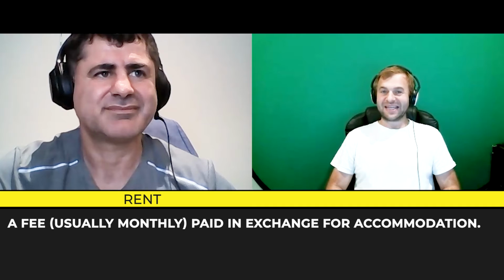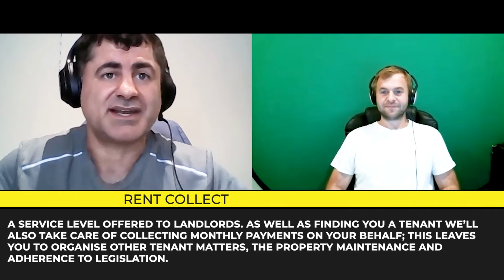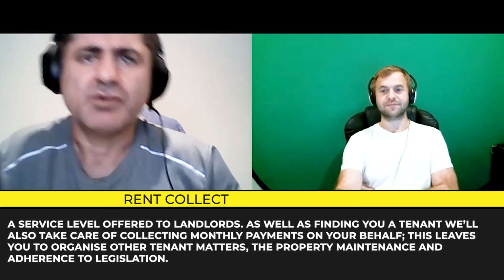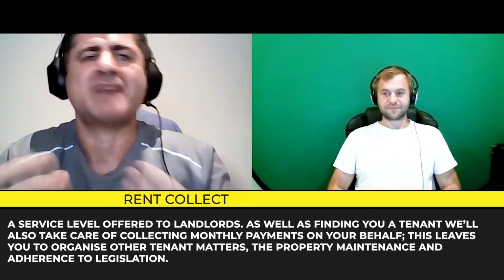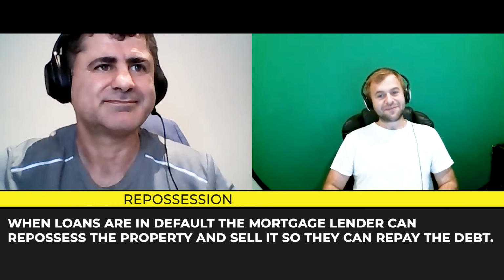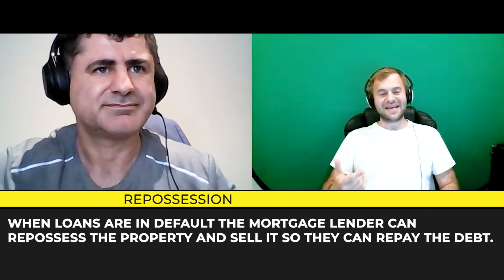Next word is rent collect, which is a service level offered to landlords, as well as finding you a tenant. We will also take care of collecting monthly payments on your behalf. This leaves you to organise the tenant's matters, the property maintenance, and adherence to legislation. So the next word is repossession. This is when loans are in default. The mortgage lender can repossess the property and sell it so they can repay the debt.